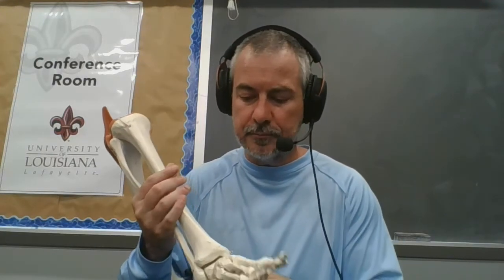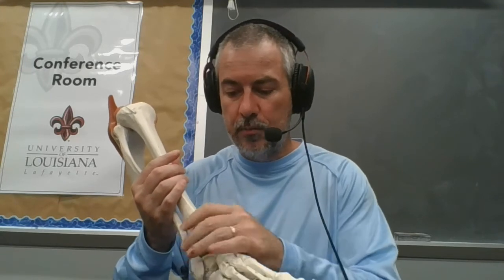It has fluid for viscosity, right? So that we have a fluid movement. The more fluid we have, the less friction we're going to have, the less wear and tear we're going to have. And then that water balloon capsule has thickened areas of that capsule that we call ligaments.